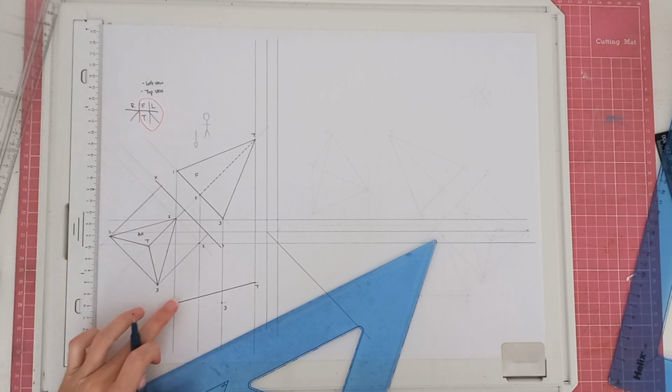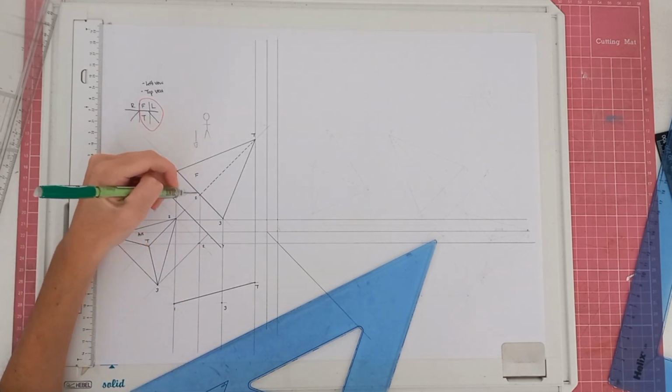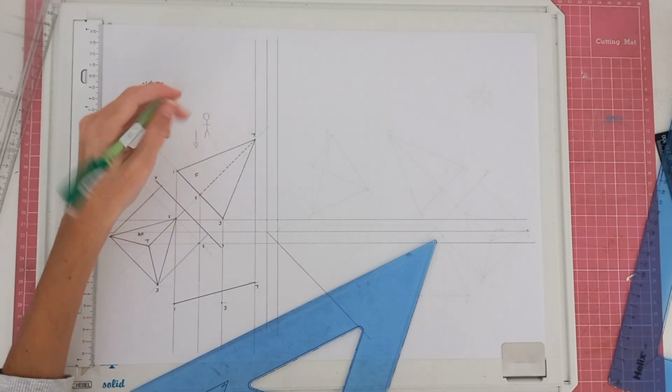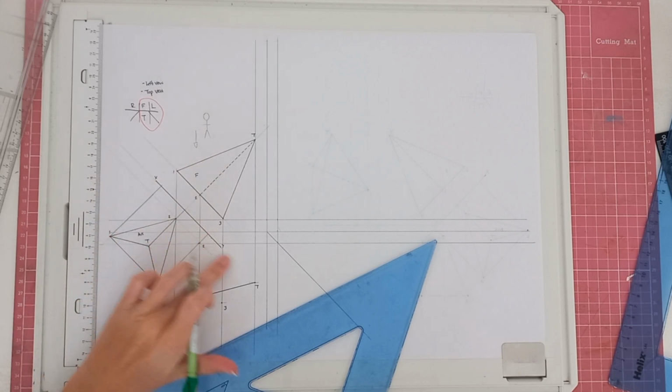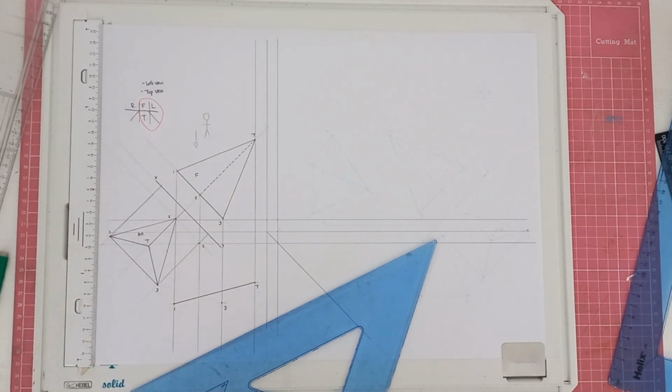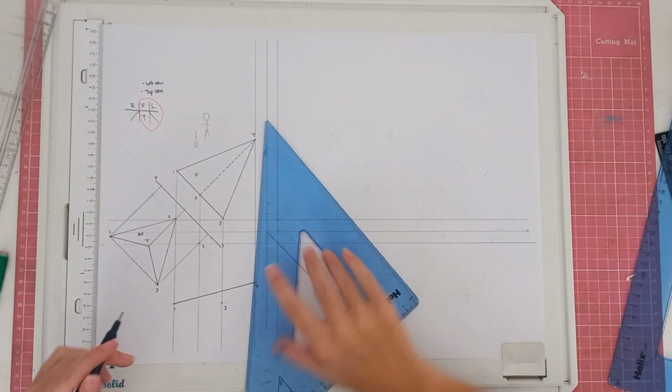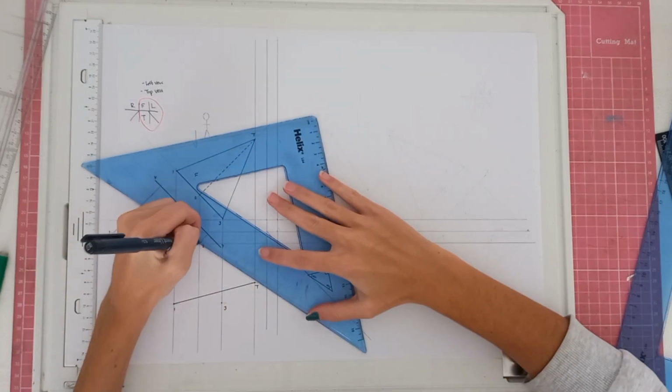Now that you've got this line over here, the next thing we're going to realize is that we are actually going to see line 2T, because if you imagine the man's looking on the other side of the shape, he will see line 2T. And so we are going to make line 2T a solid line as well.